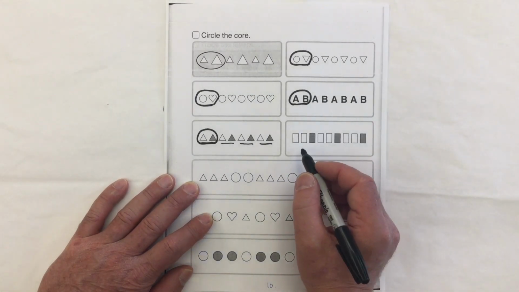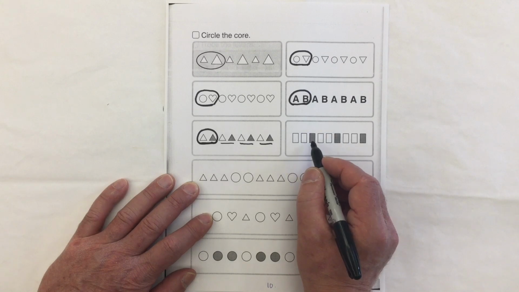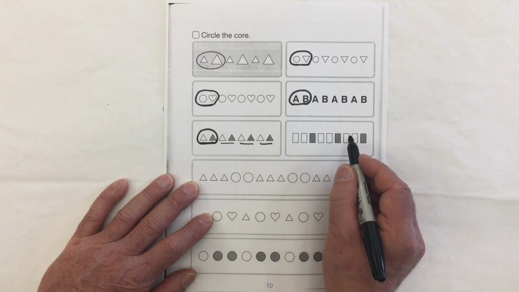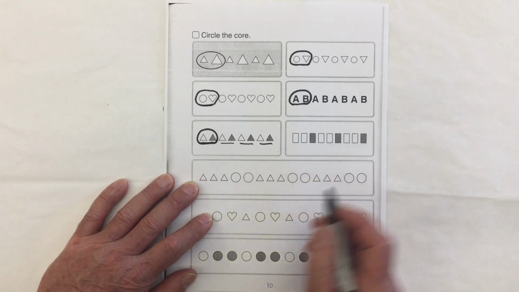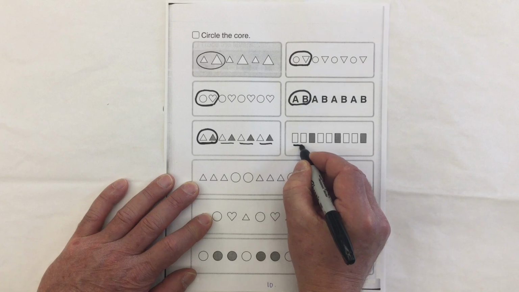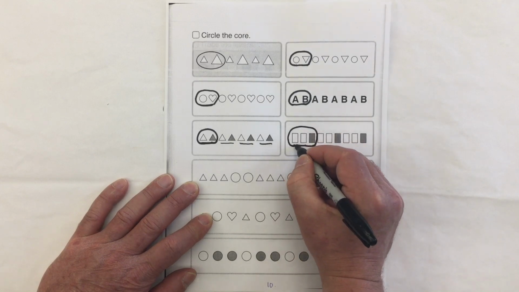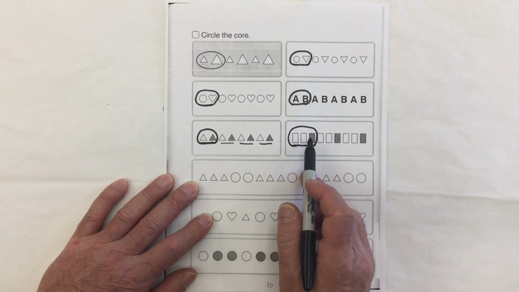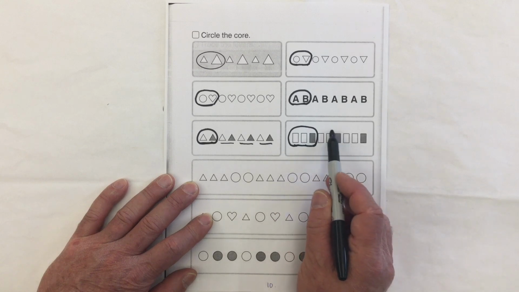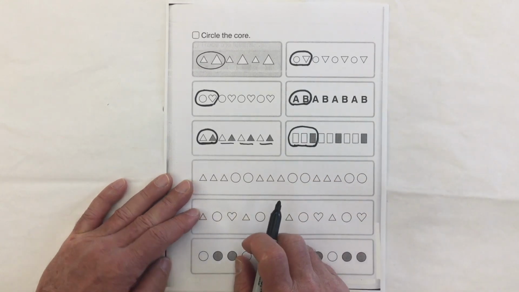All right, here we've got something a little different. White rectangle, black rectangle. This time we've got white rectangle, black rectangle, and a third term. We have 3 terms in our pattern: 1, 2, 3. That core then gets repeated and repeated and so on.